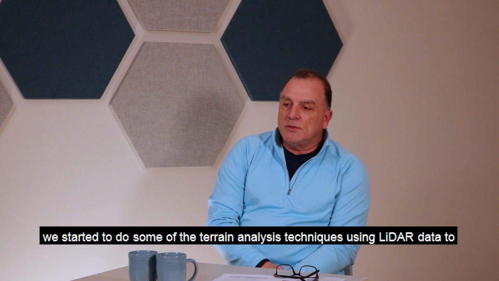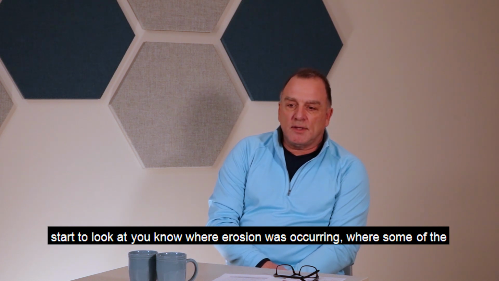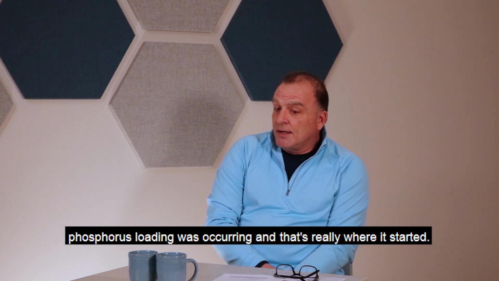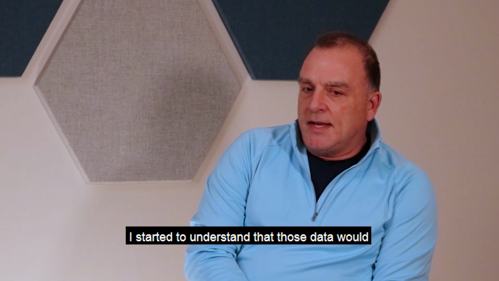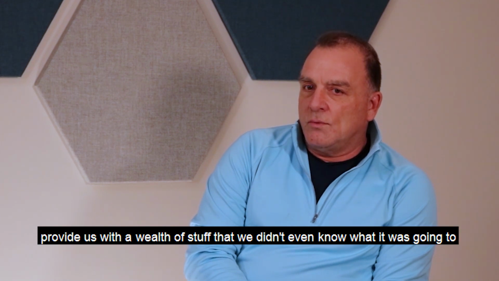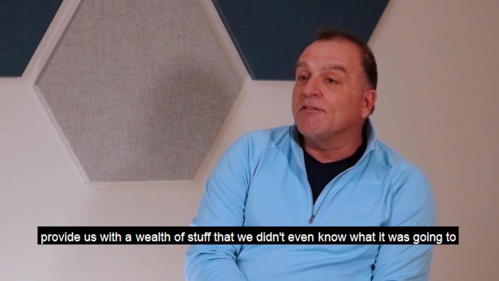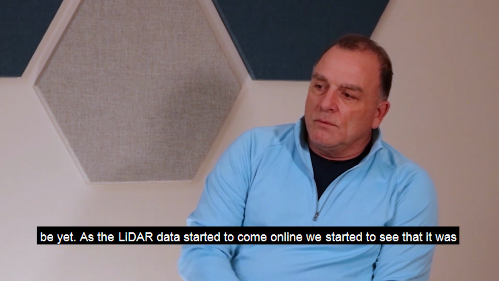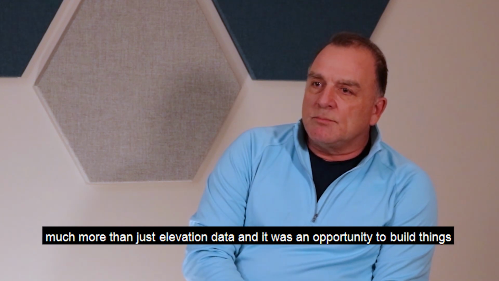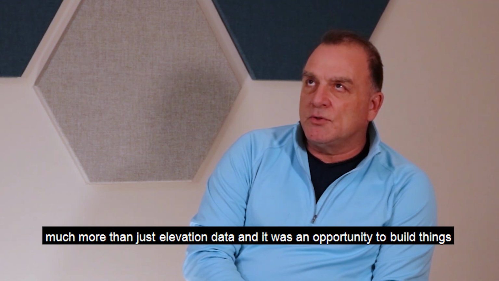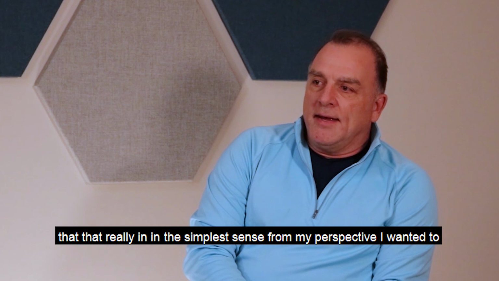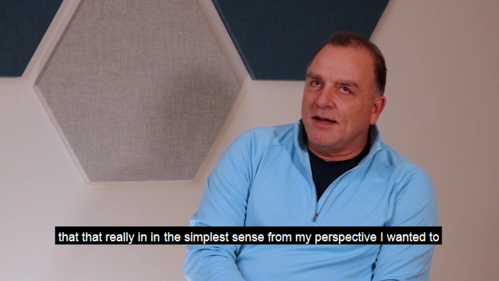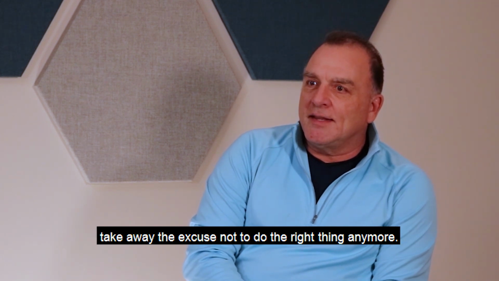So we started to do some of the terrain analysis techniques using LiDAR data to start to look at where erosion was occurring, where some of the phosphorus loading was occurring, and that's really where it started. I started to understand that those data would provide us with a wealth of stuff that we didn't even know what it was going to be yet. As the LiDAR data started to come online, we started to see that it was much more than just elevation data, and it was an opportunity to build things that really, in the simplest sense from my perspective, I wanted to take away the excuse not to do the right thing anymore.